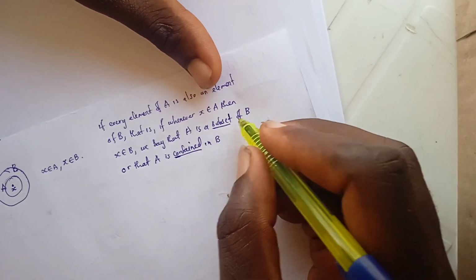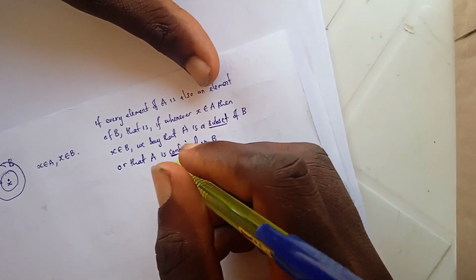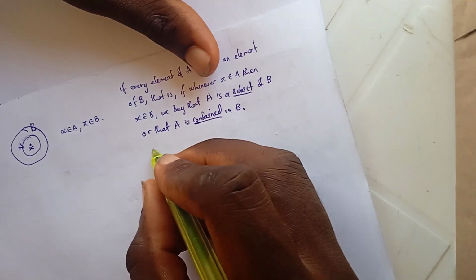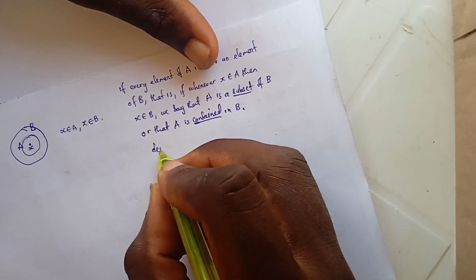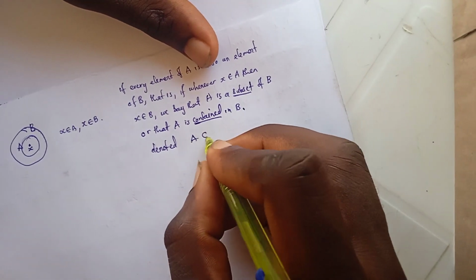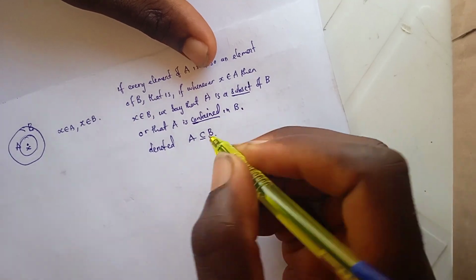A is a subset of B, or A is contained in B, and we denote this mathematically as A subset of B.